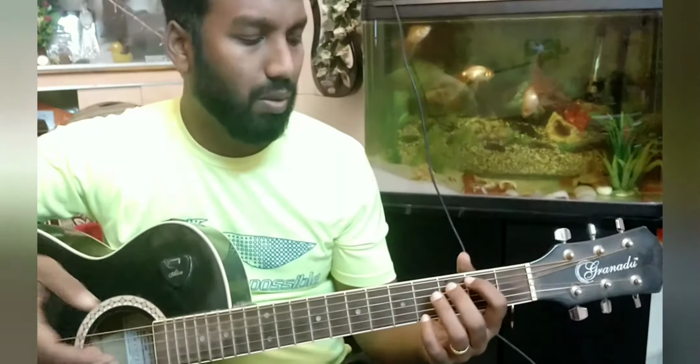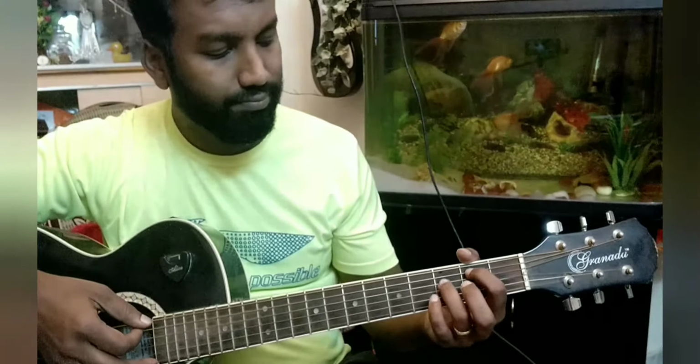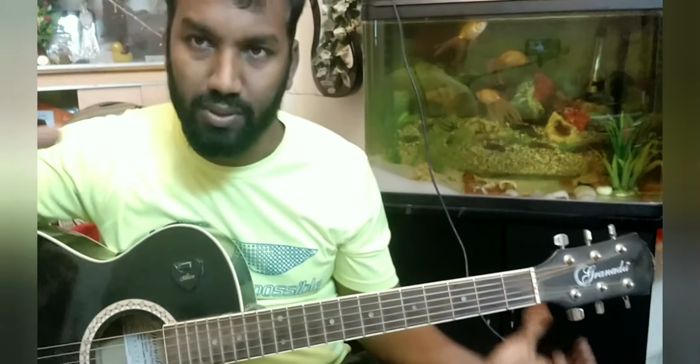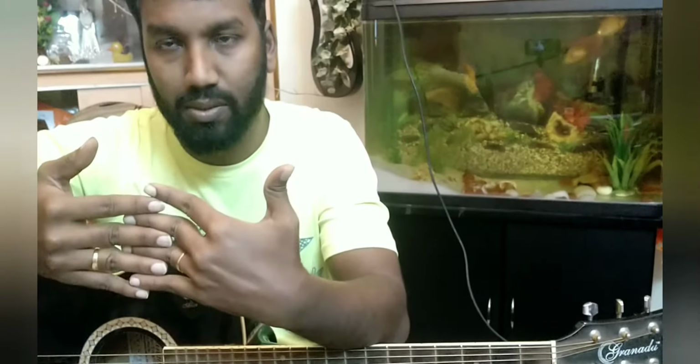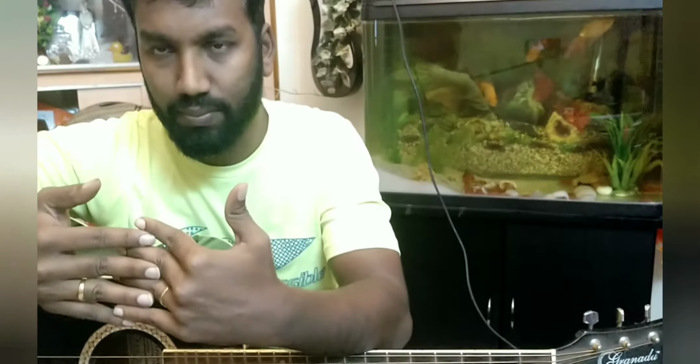Now that didn't look like a chord at all. It was dissonant. It was unpleasant to the ears. So a chord is 3 or more notes sounded together that have some relationship with each other. That's why they're sounding harmonious. Now that is called a chord.